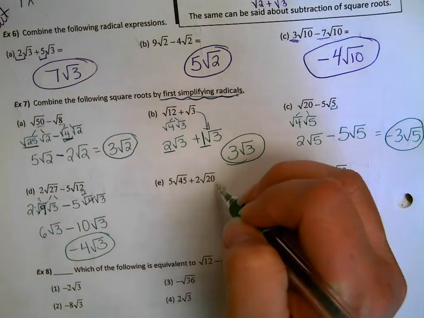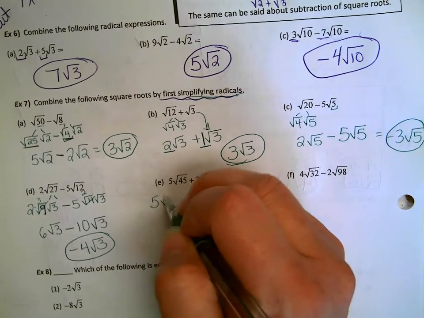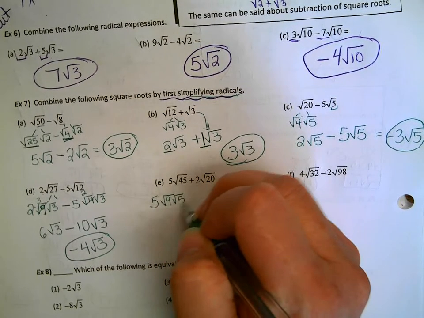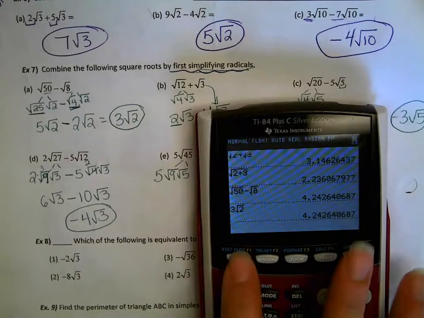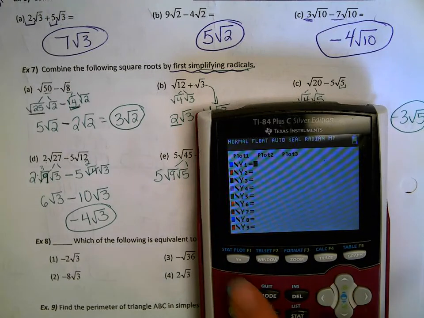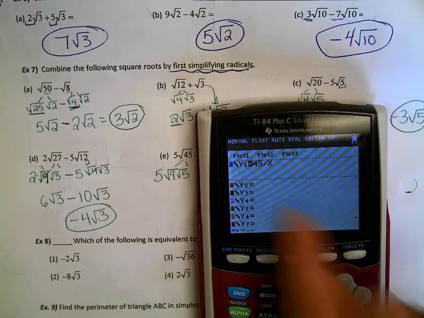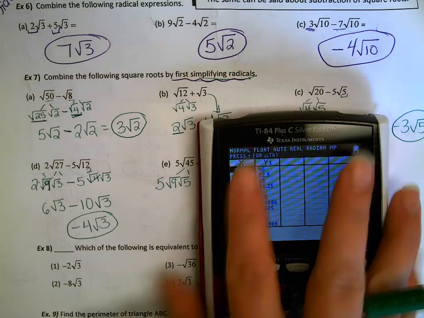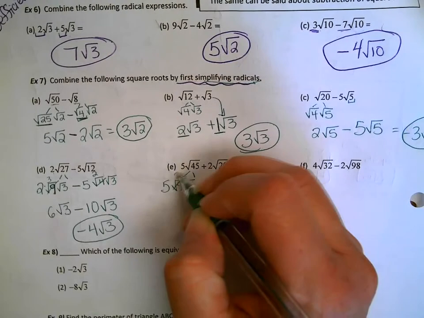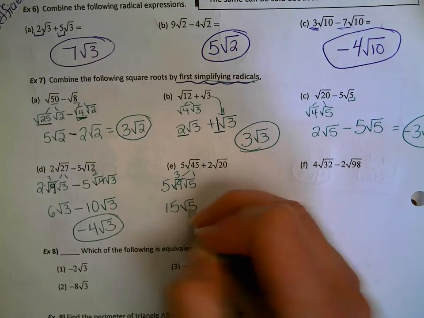5 radical 45 plus 2 radical 20. Again, we have to reduce each of these. So 5, 45, I'm going to break down to 9 and 5. Again, I know my perfect squares. But if you needed to, put in 45 divided by x as you're going along to decide what perfect squares divide evenly into your numbers, 9 and 5. We get a 3 here. 5 times 3 gives us 15 radical 5s.